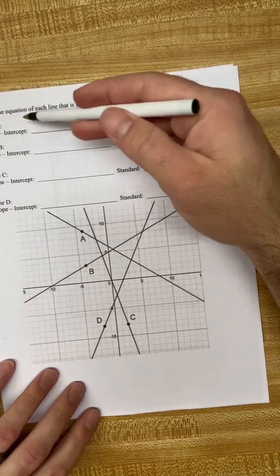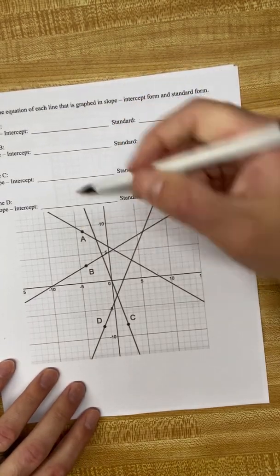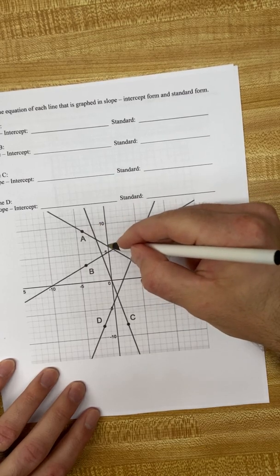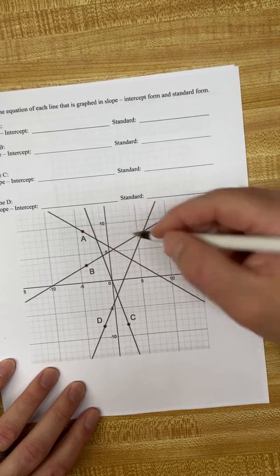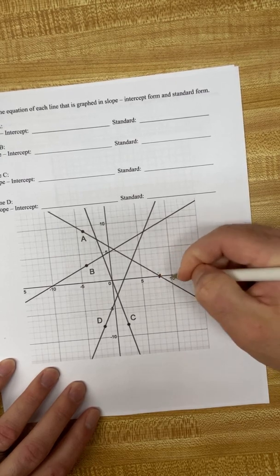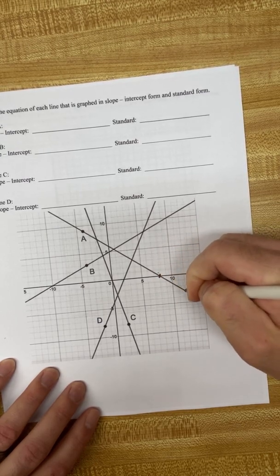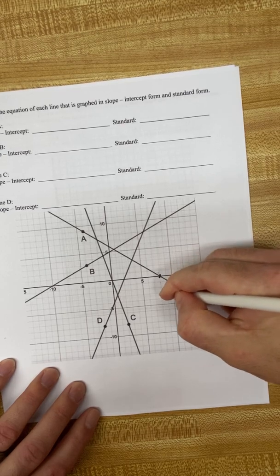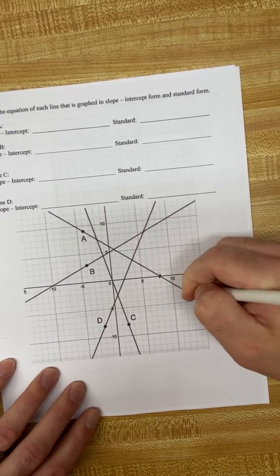All right, so for line A, you've got the graph here. Line A, the y-intercept's at 6. Your slope is, well, we're going through right there. 1, 2, 3, 1, 2, 3, 4.